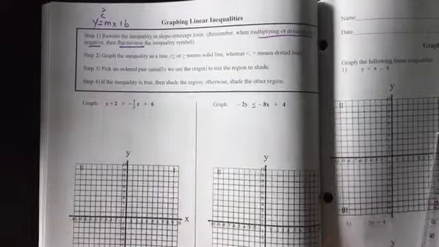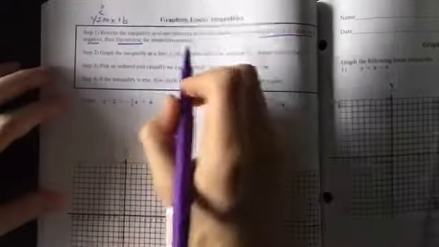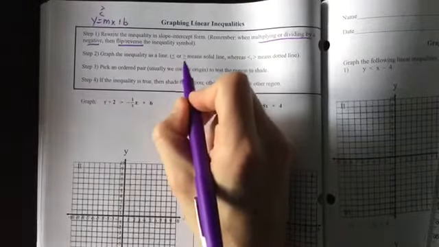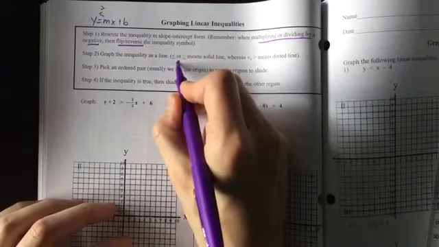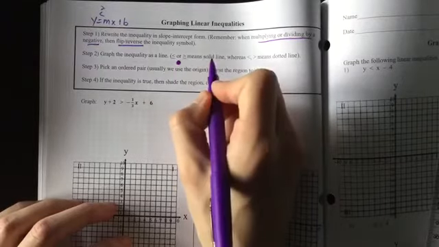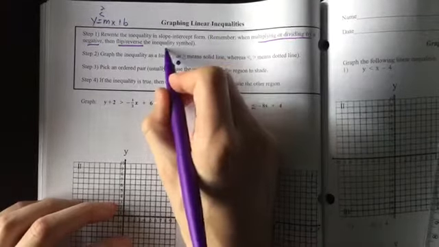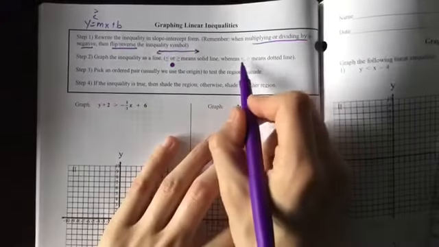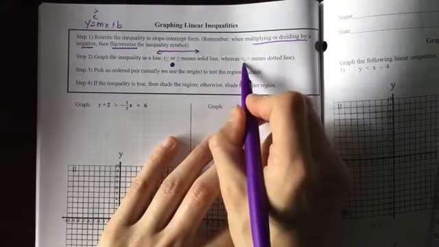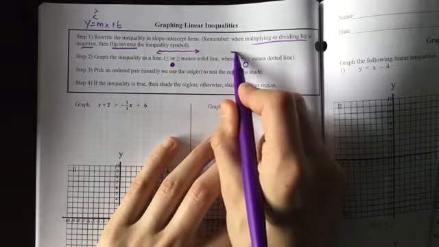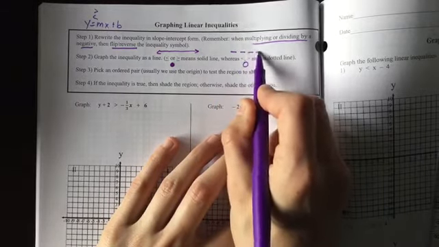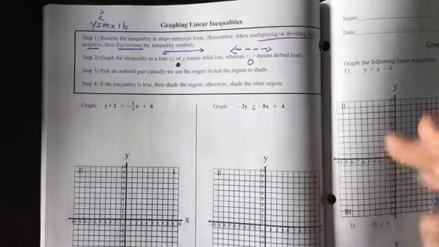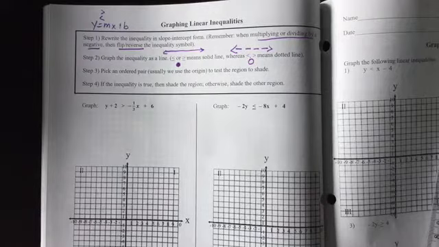Step 2, we're going to graph the inequality as a line, but we're going to look to the inequality symbol. If we see an equal to underneath it, where previously we would have done a closed circle for our inequality, we're going to use a solid line when we graph. If we see a less than or greater than, where we would have done an open circle, we're going to use a dotted line or a dashed line, not a full solid line, showing us it's not equal to.